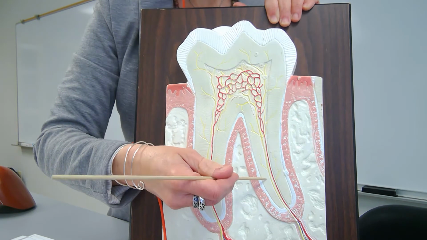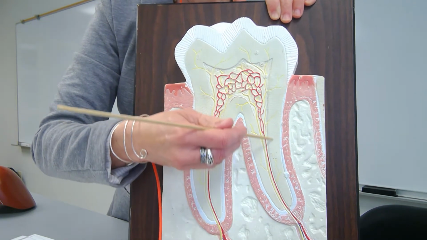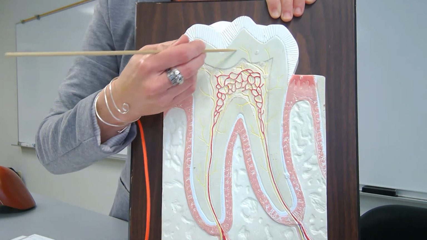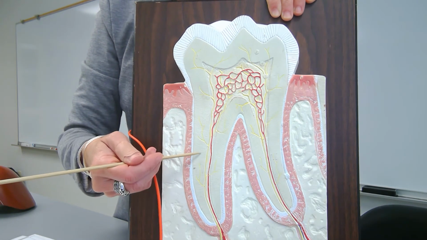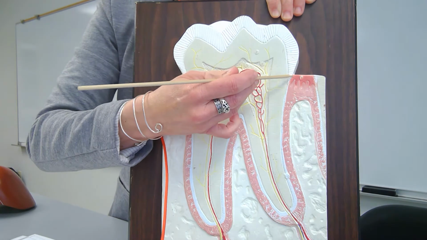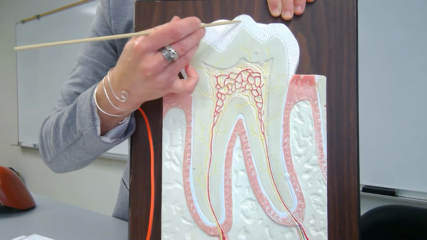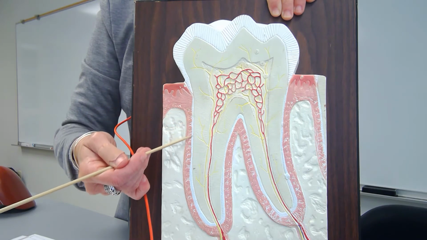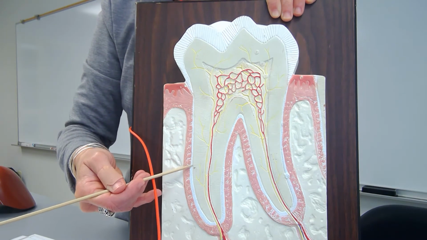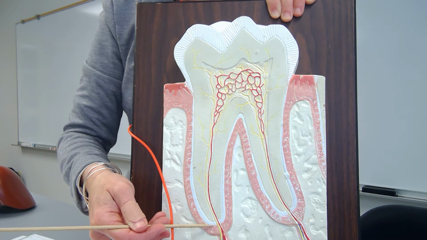And the dentin is similar to bone. It's a mineral composite material, but there are no living cells here. And we see that the dentin is protected here by the enamel. And then here we get a layer called the cementum down here.